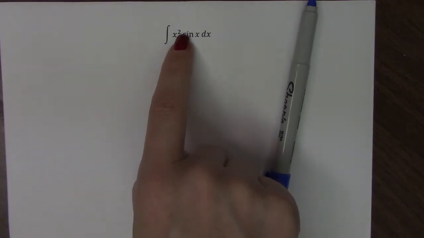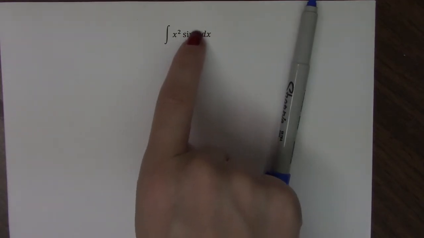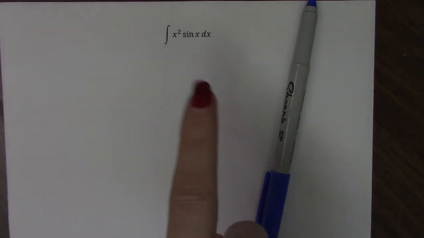Furthermore, if one of your components in your integral is x to the n, well, that power of n is actually telling you how many times you might have to do integration by parts in order to solve the problem, especially if it's paired with sine of x, cosine of x, or e to the x, which are functions whose derivatives and antiderivatives just kind of loop back upon themselves.